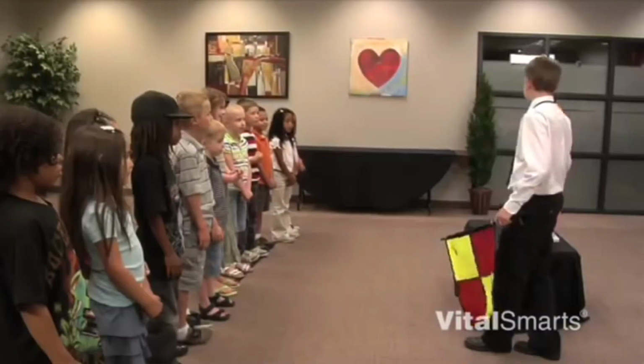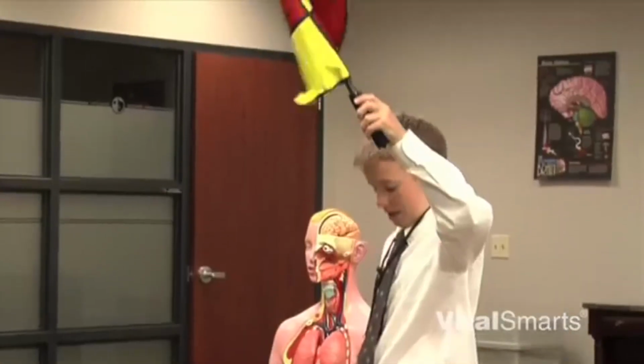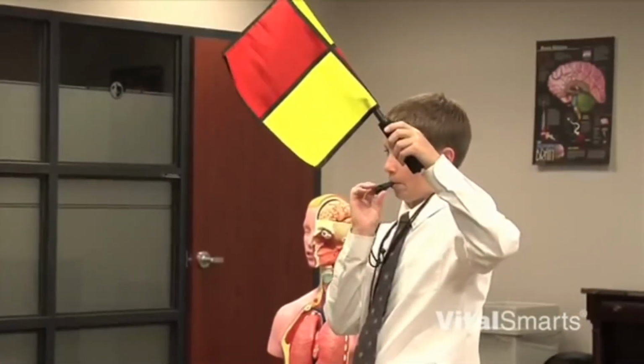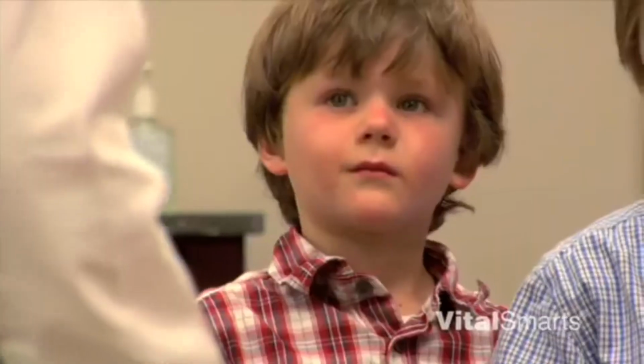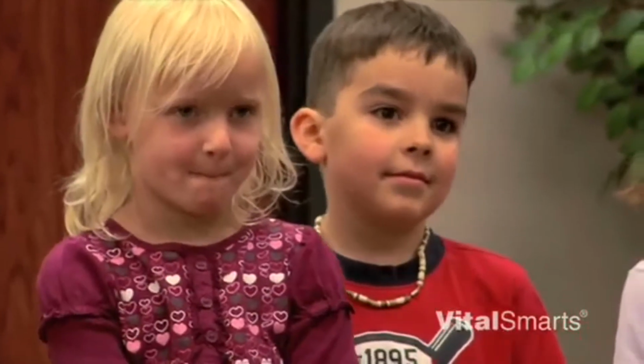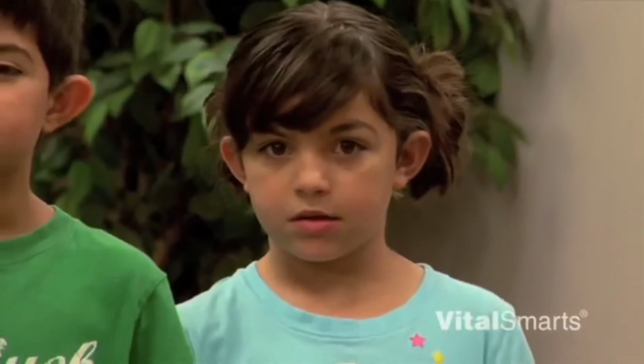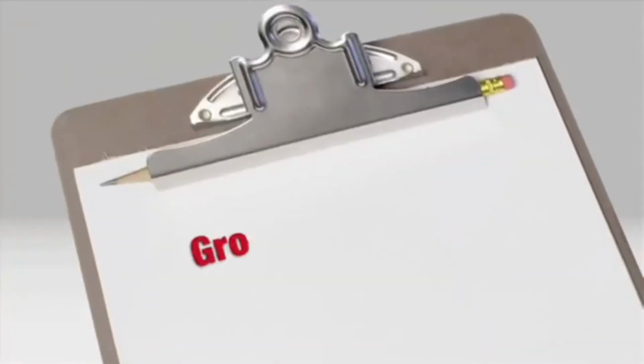Once I see that you guys have put the whole puzzle together correctly, I'll raise my flag, just like this, and then I'll blow my whistle. Okay, and when I do that, you guys can all go and get your cupcake. So what would it take to get these kids to wash their hands? How about a good reason?